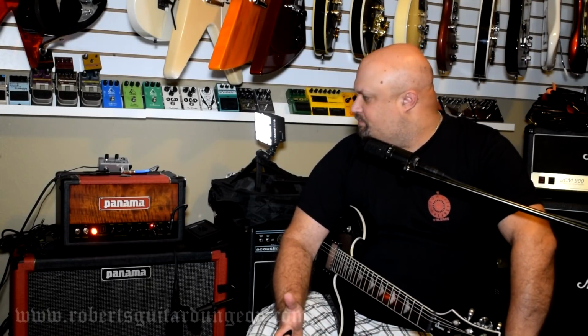So before we get to the demo, I think it's important to talk a little bit about what this thing is and what it does. It's essentially an EQ that is designed to go in the effects loop of an amplifier, specifically an amplifier that does not have a presence or a resonance control.